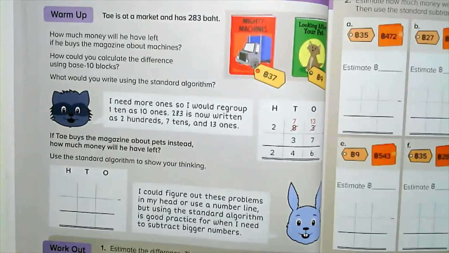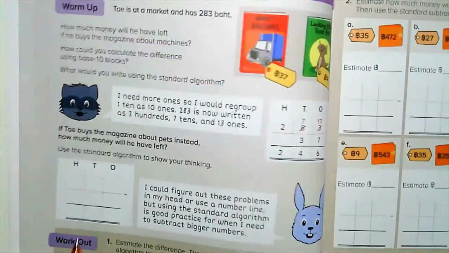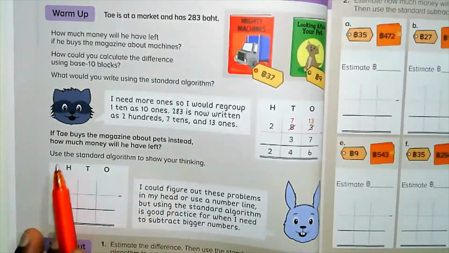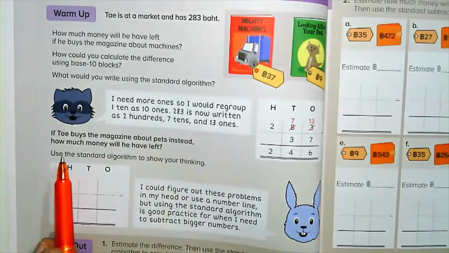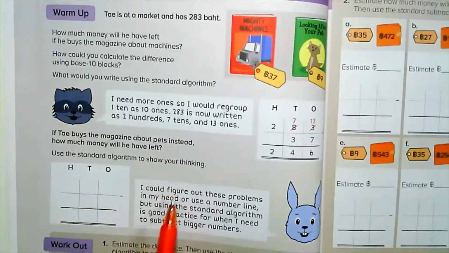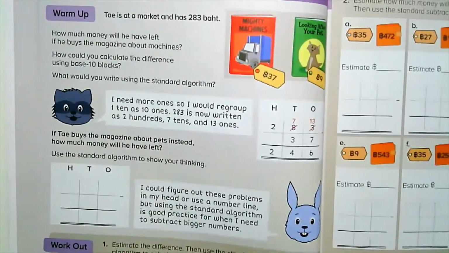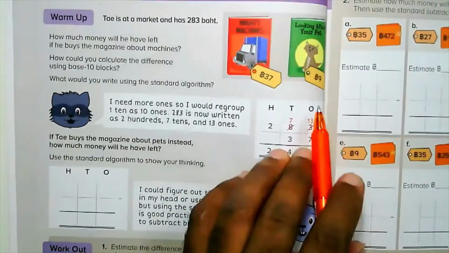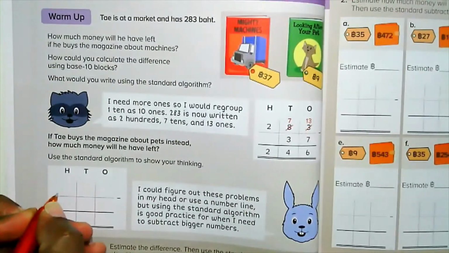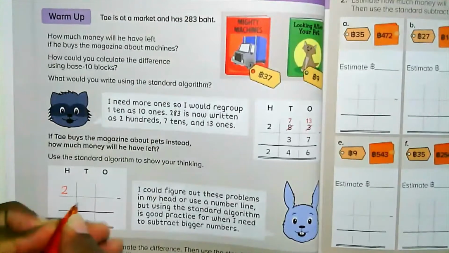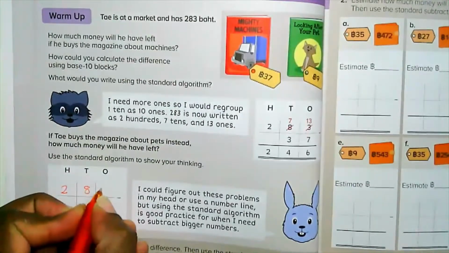Now, if Tay buys the magazine about pets instead, how much money will he have left? So if he buys the pet magazine, which costs 9 baht, we're going to subtract 9 baht from 283.